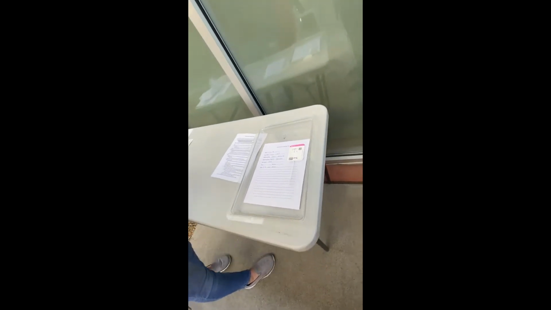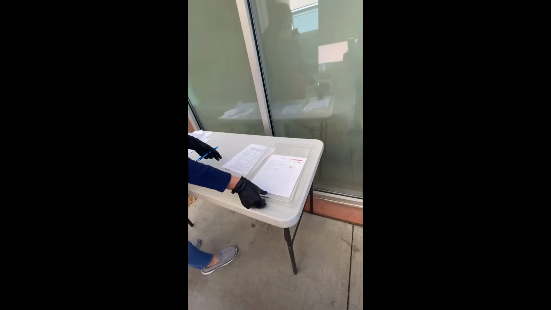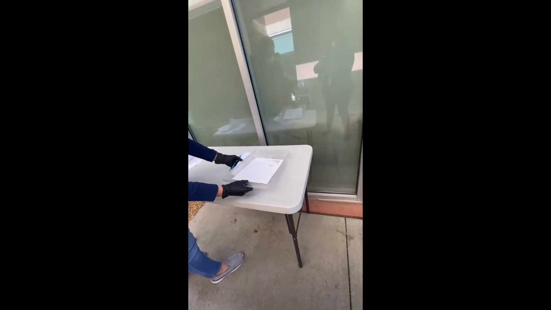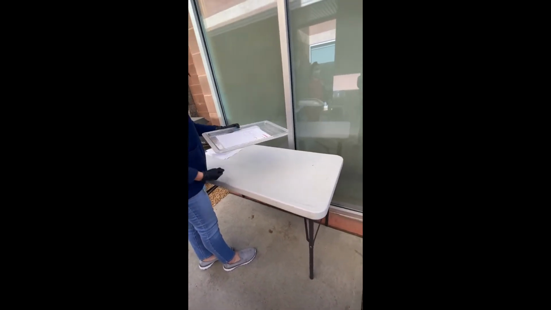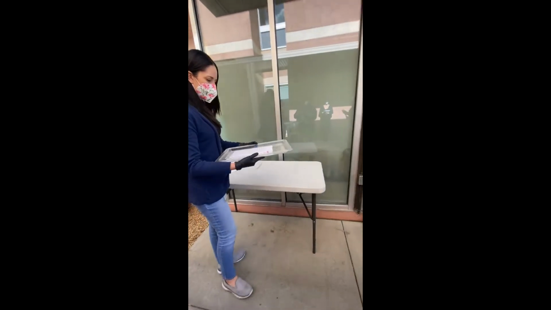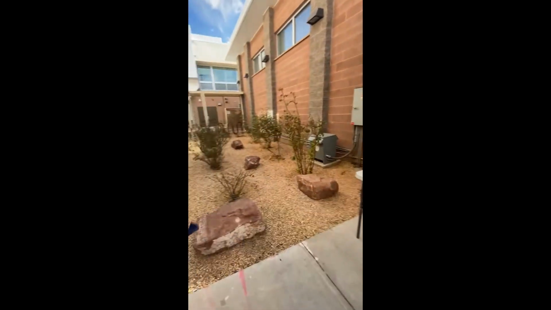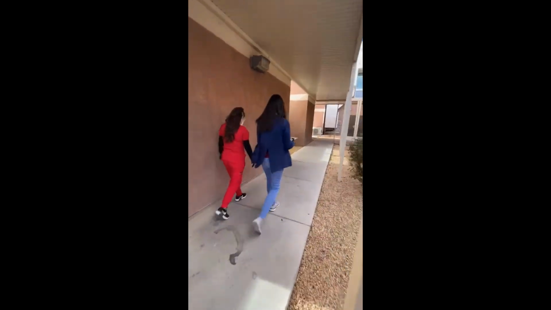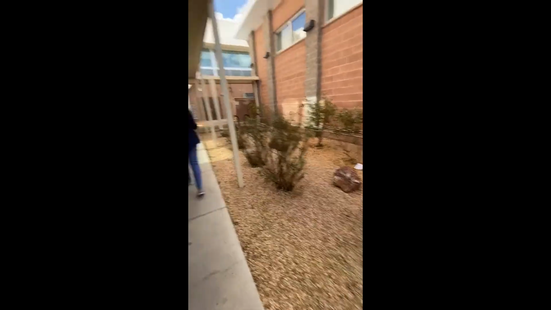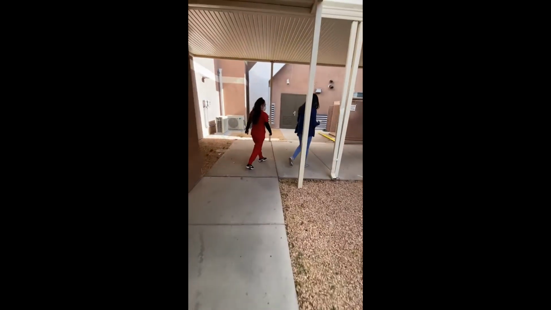Okay. At this time, the entire tray that the paper and test are resting on will be taken inside the building. Do not handle the test itself with your hands, but again, take the entire tray inside. We'll be right back. The client will remain outside to wait for the results. All our papers are flying away. The client will remain outside to wait for the results of the test.